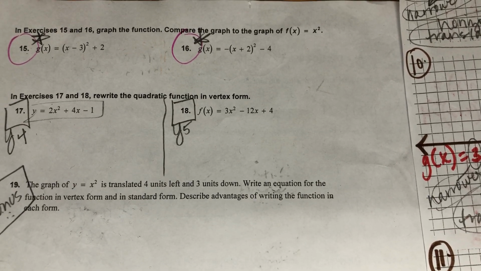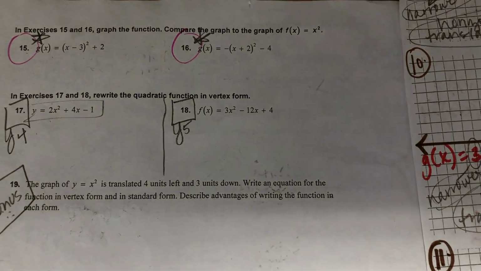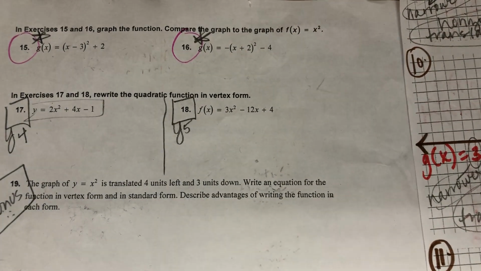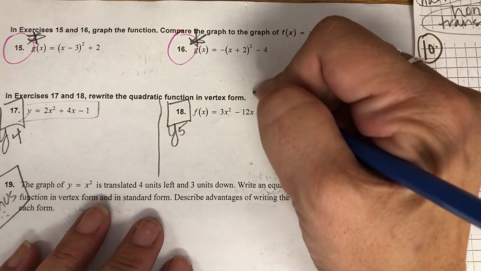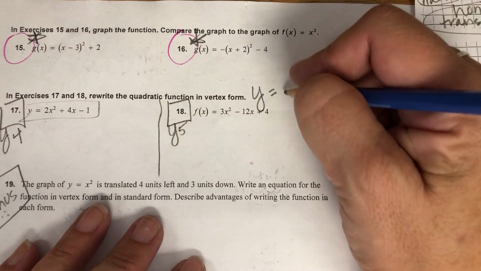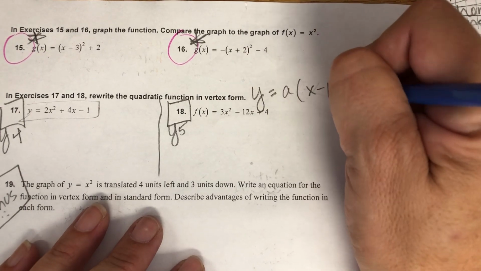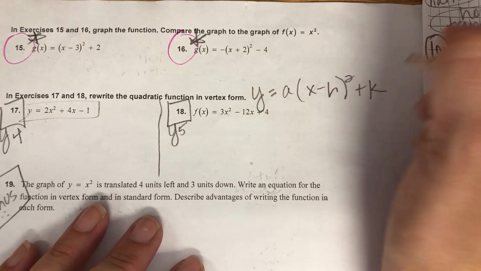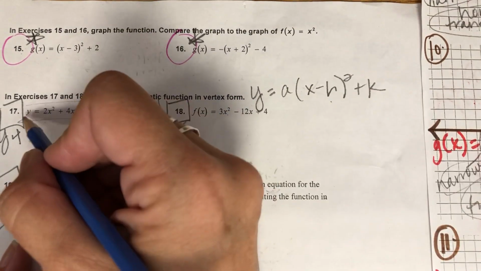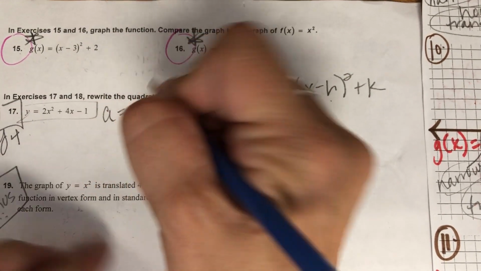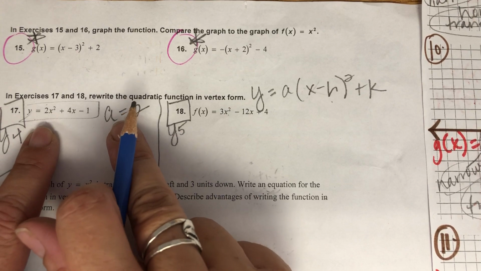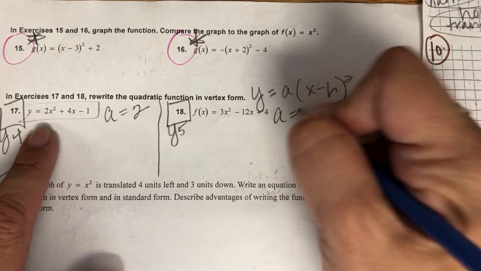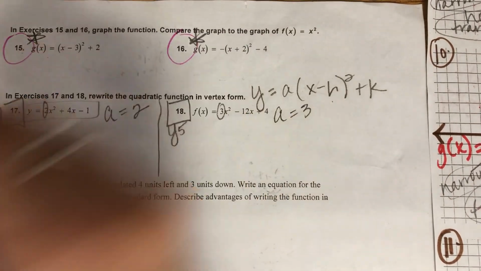All right, now, last but not least, let's do 2 more problems, 17 and 18. Rewrite the quadratic function in vertex form. So we have to take it to y equals, or f of x equals a times x minus h squared plus k. And what we know is standard form a stays the same. So for the a value on this one, I'm going to have to use 2. When I look over at 18, my a value is 3. Those guys stay the same.